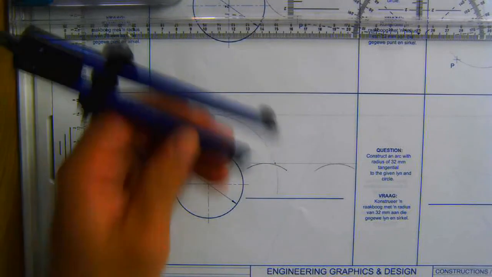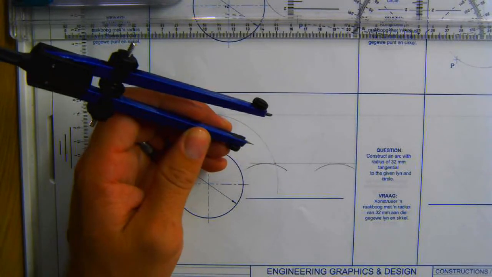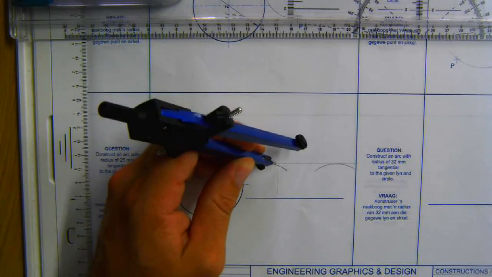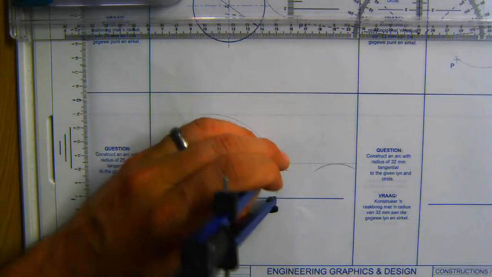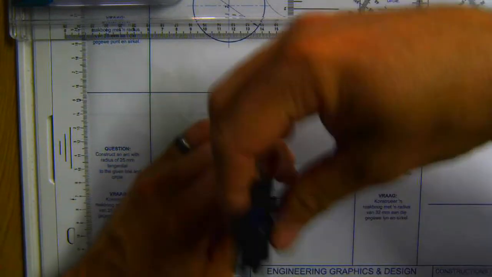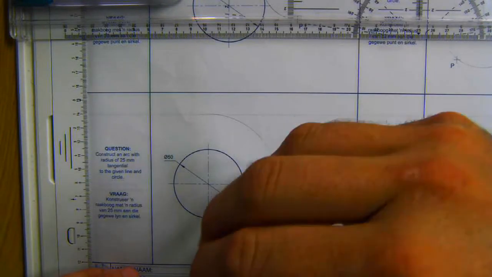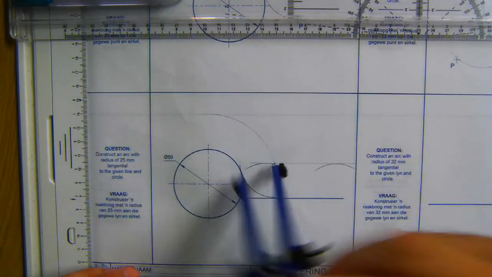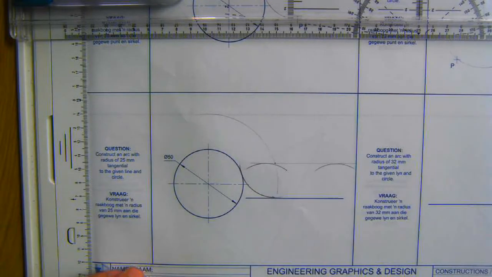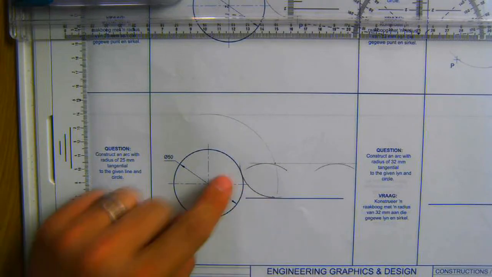Your compass should still be on radius 25 vir die raakboog. Plaas dit op daai punt, toets hom, hy behoort daai lyn te raak. Ek sien myne is so 'n millimeter net uit daar. And then it has to touch the circle. Okay, en daai is dan jou raakboog van 'n lyn af na 'n sirkel.